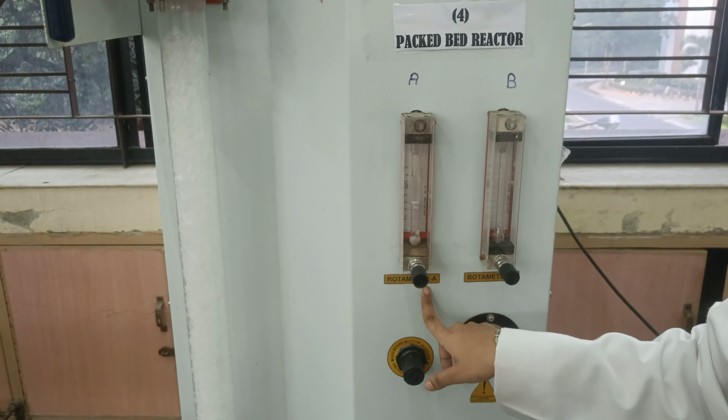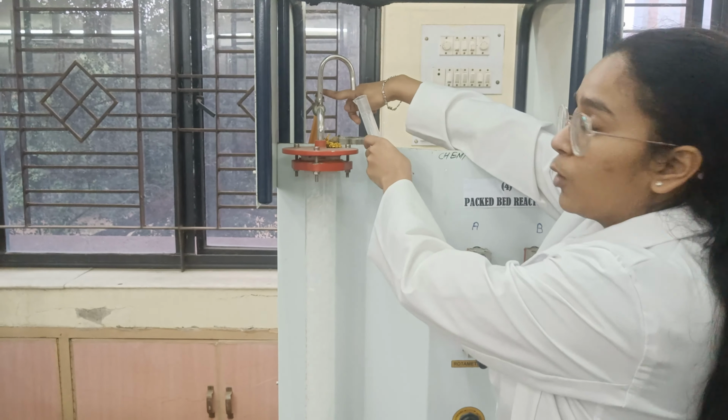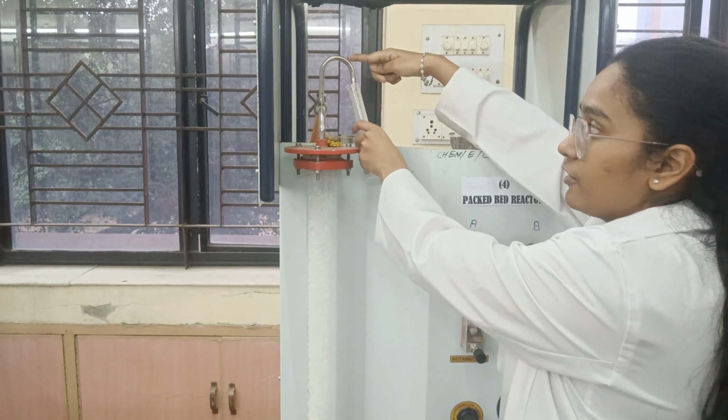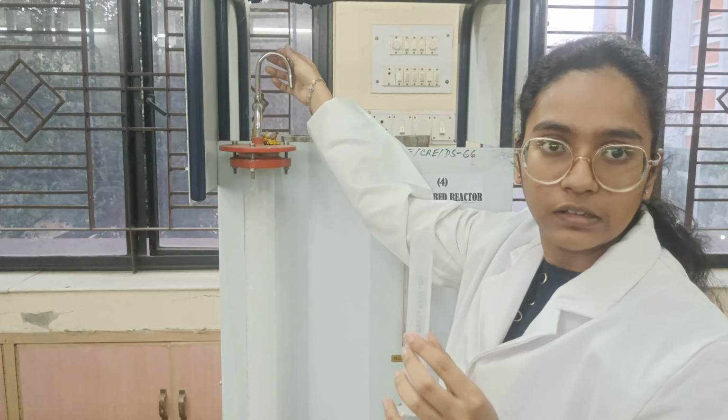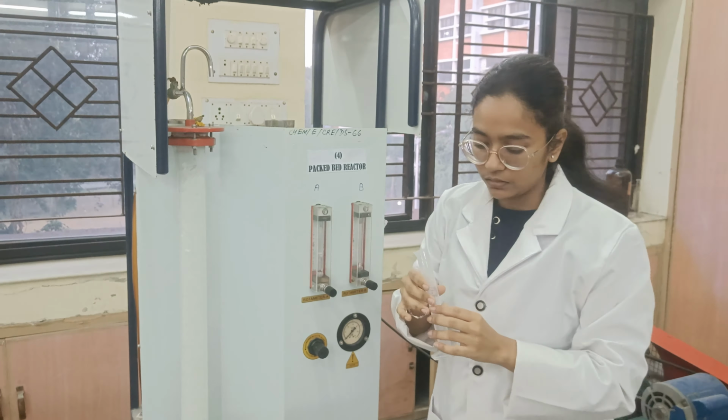After the wait of 12 minutes, we will collect our sample from here. We will open this ball valve and the sample will come from here, and we will collect it in the measuring cylinder. After collecting the sample, we will close the ball valve and let it go back again.